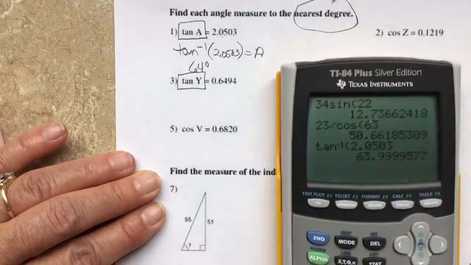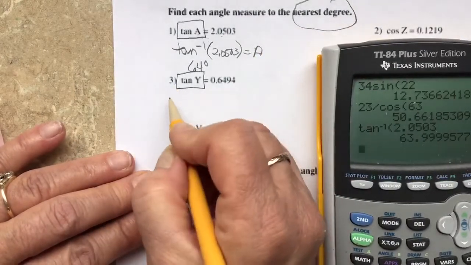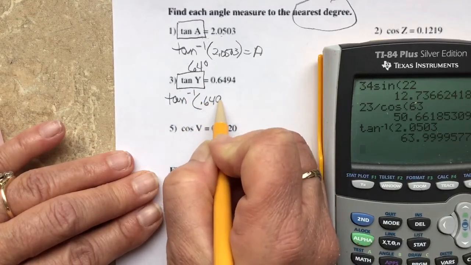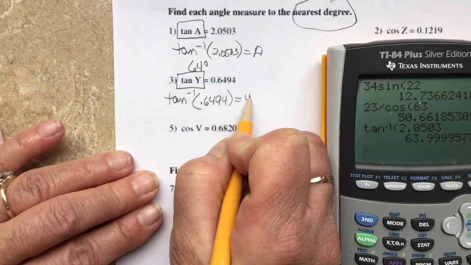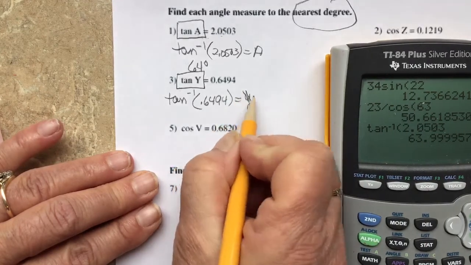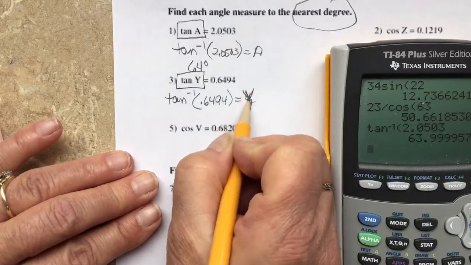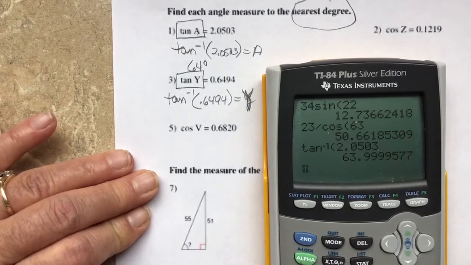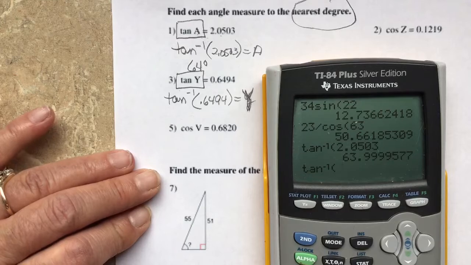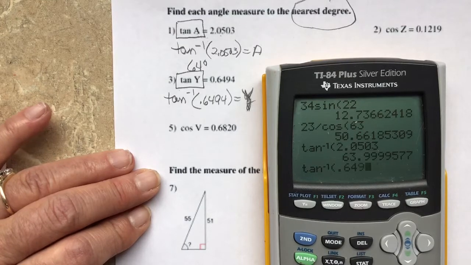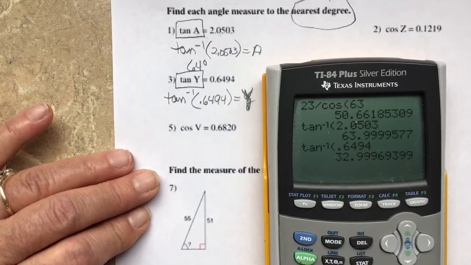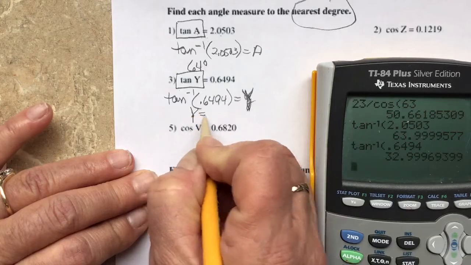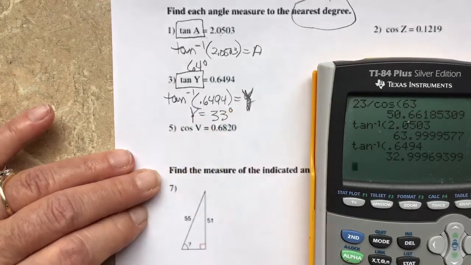On the next one, again, we need to unlock this box. So I have to do inverse tangent of 0.6494, and that will equal y. The measure of angle y, actually it should be a capital Y there because that's a vertex. So second tangent 0.6494, and hit enter. And to the nearest degree, the measure of angle Y equals 33 degrees.